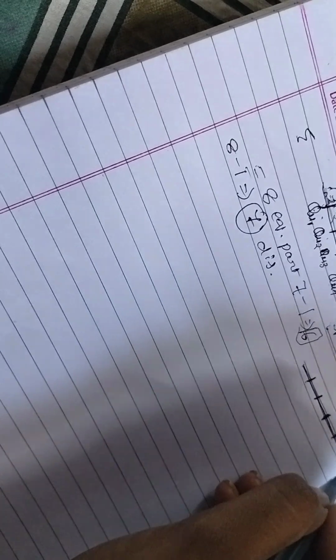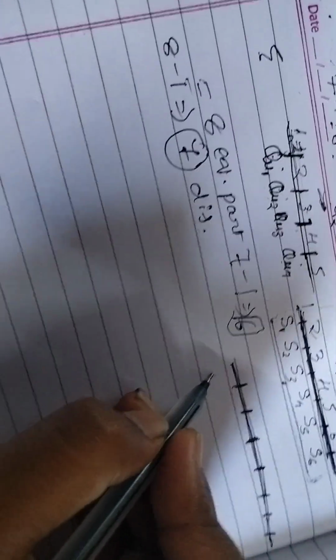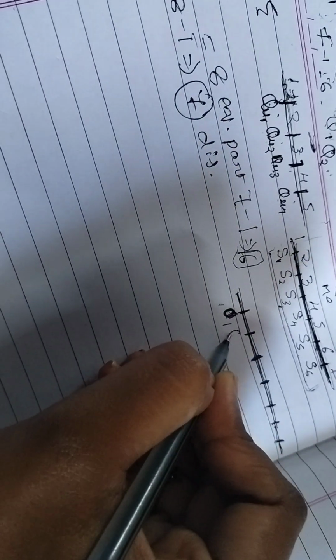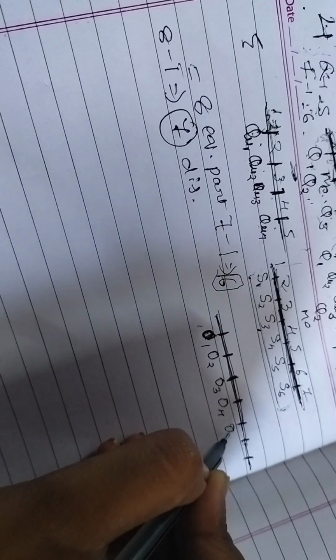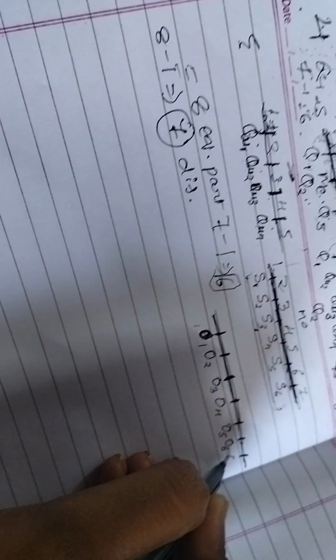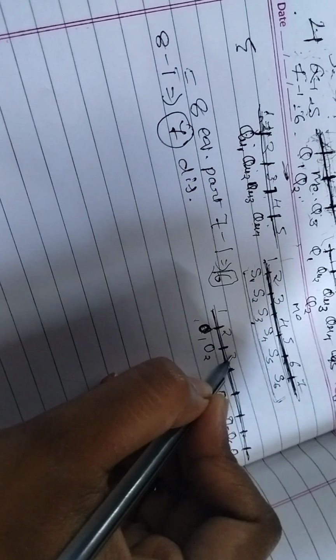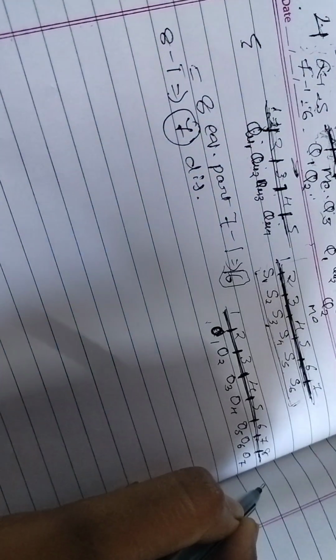It is denoted by O: O1, O2, O3, O4, O5, O6, O7. Then we have 1, 2, 3, 4, 5, 6, 7, 8. 8 equal parts will be there. So this is called the octile values.